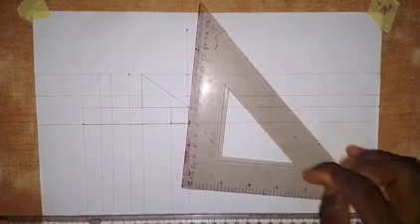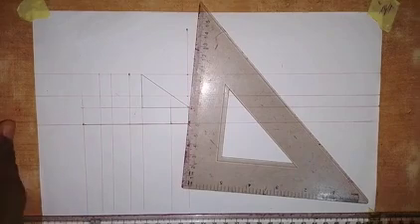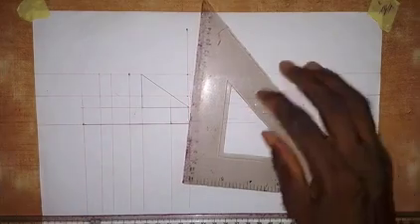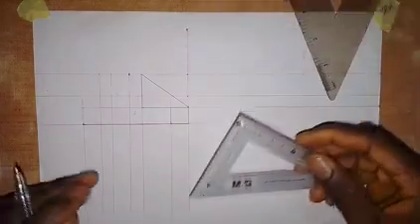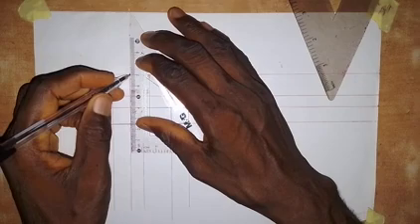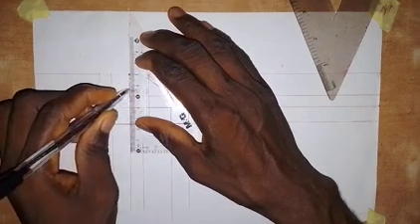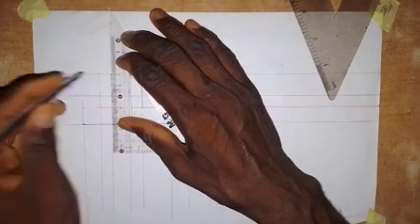Alright, so with what we have here, everything is already in place. We just have to bring out the thickness of the surfaces. So here we are going to draw a vertical line from here to here, and then here we draw a vertical line from here down to this point.